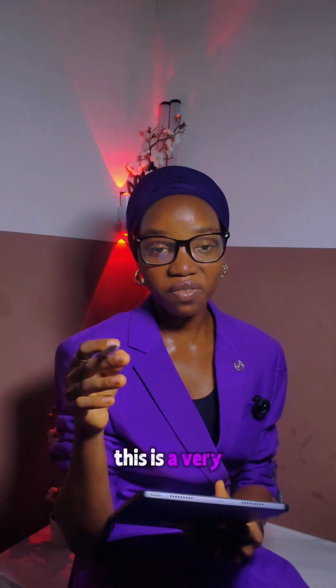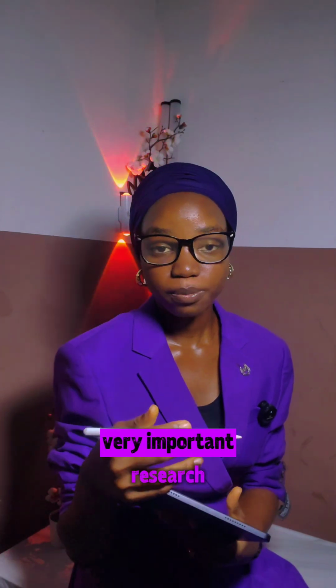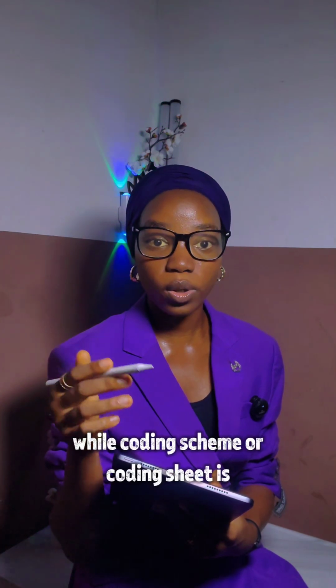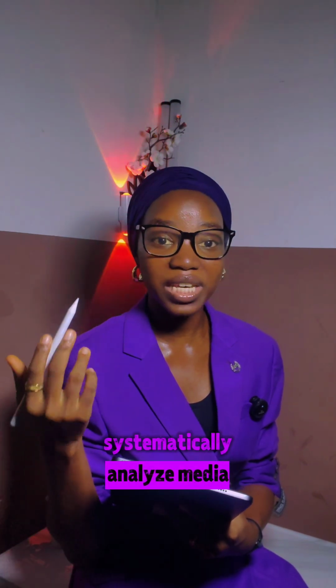Then number seven is coding scheme or codebook. This is a very, very important research instrument for mass communication students. Content analysis is the method, while coding scheme or coding sheet is the instrument. This particular instrument helps researchers systematically analyze media content.